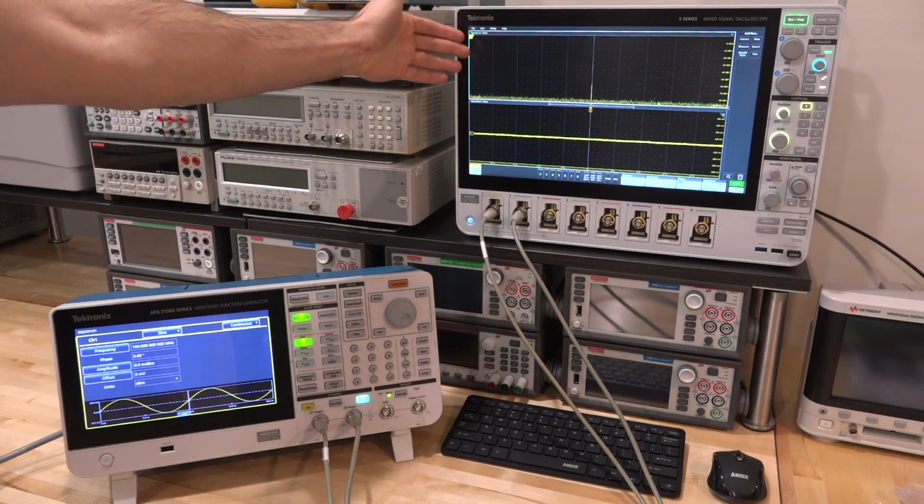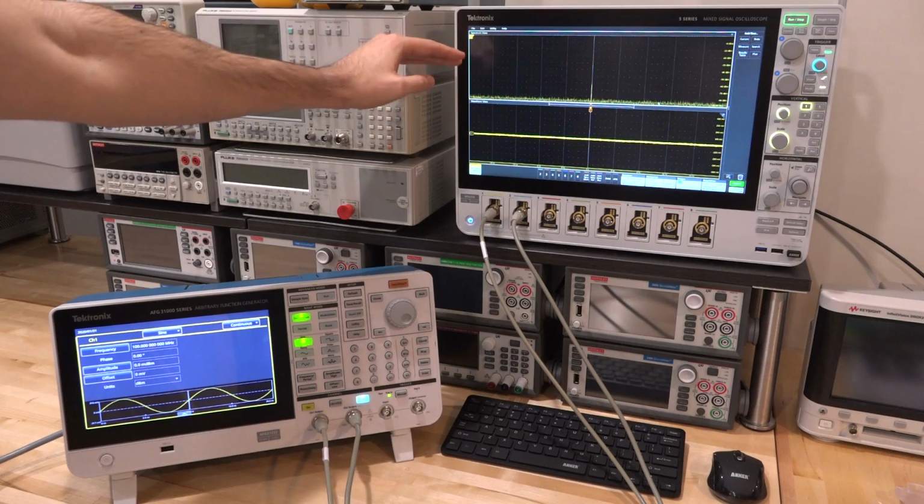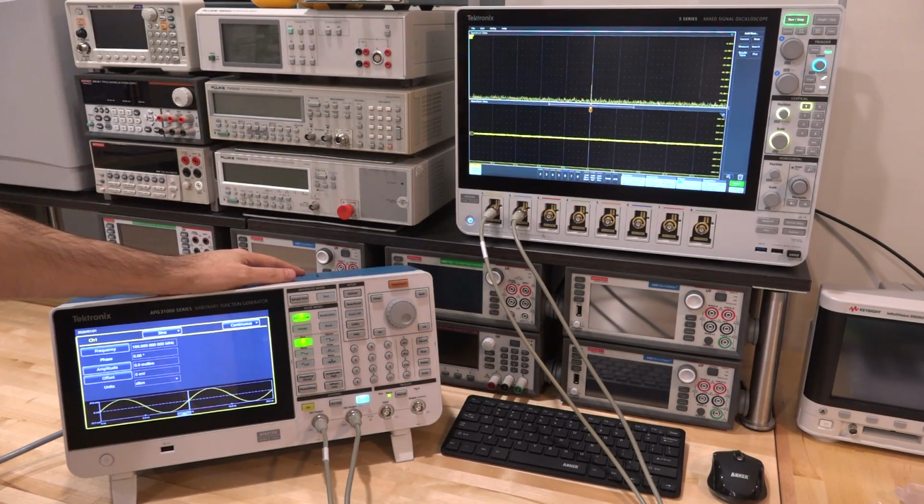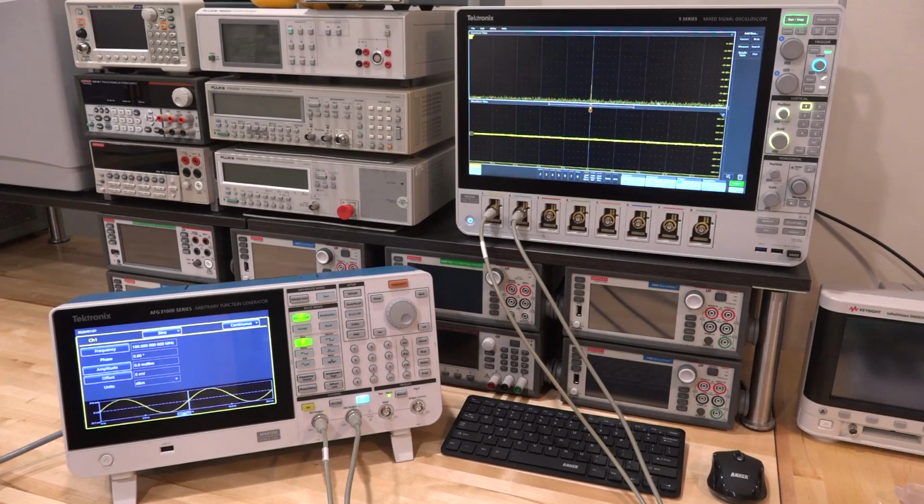At the same time, we have spectrum view, which is a capability of the MSO. We can look at the frequency and time domain side by side. Here on the ARB, I can apply various types of modulation, and therefore we can do a direct comparison very quickly. So let's go ahead and do a screen capture on the oscilloscope, and that way we can take a close look at the waveforms.